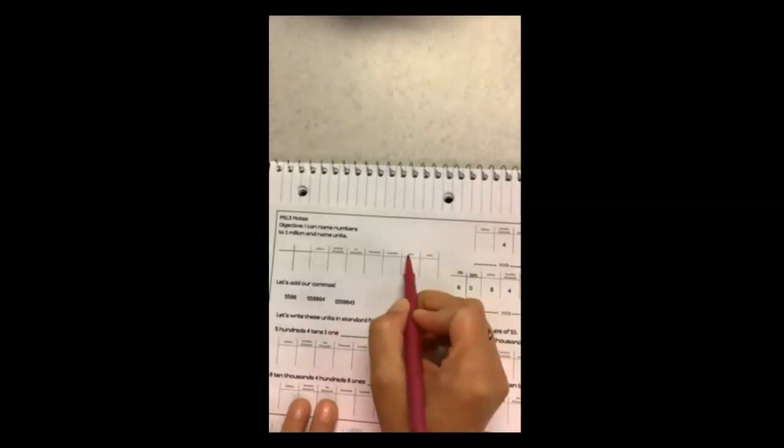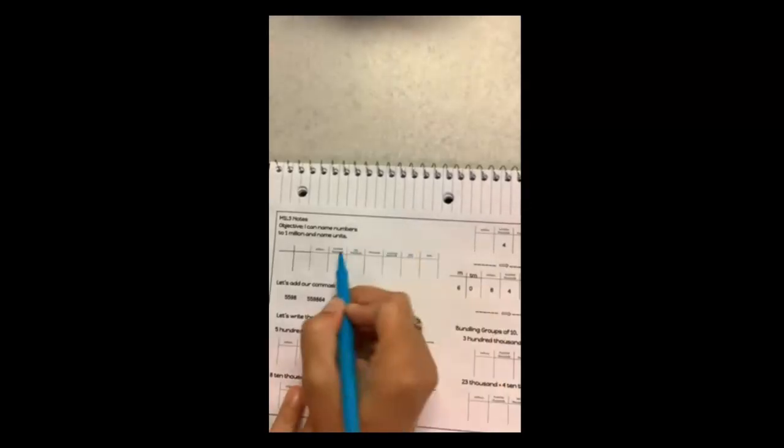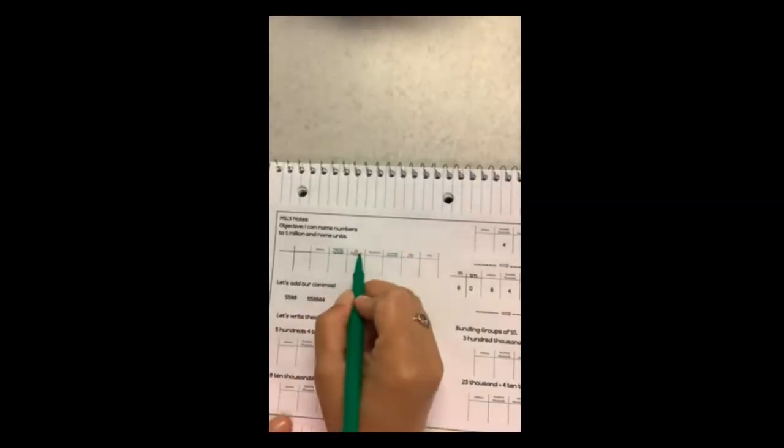I noticed that this has the word 10 and this has the word 10. The next thing I noticed, and maybe you noticed this too, is I also saw the word hundreds repeated. And then I also saw this next word. Thousands, thousands, thousands.